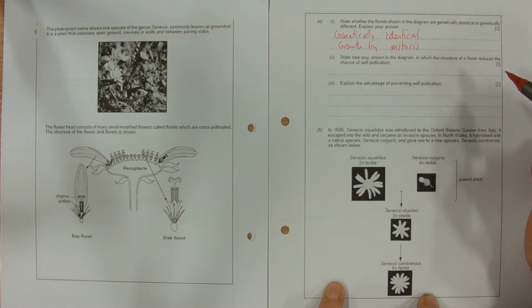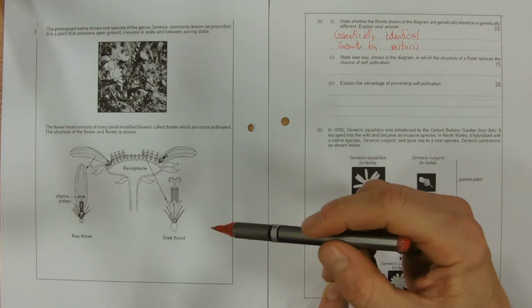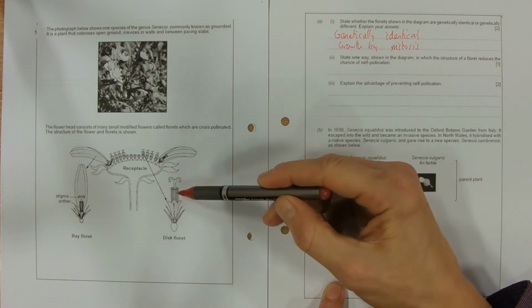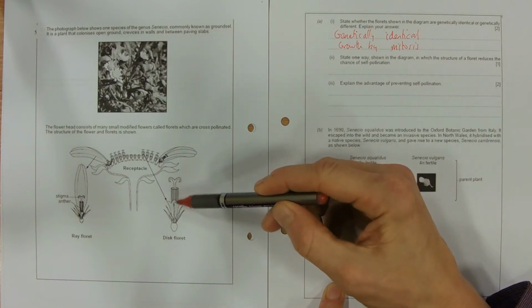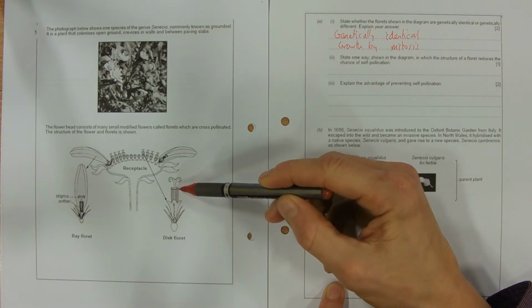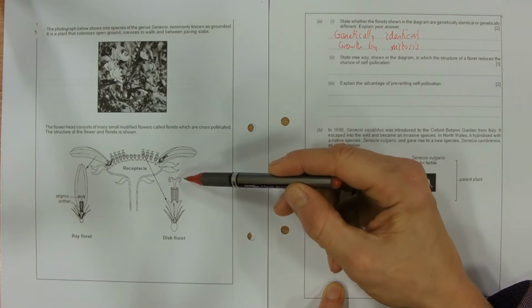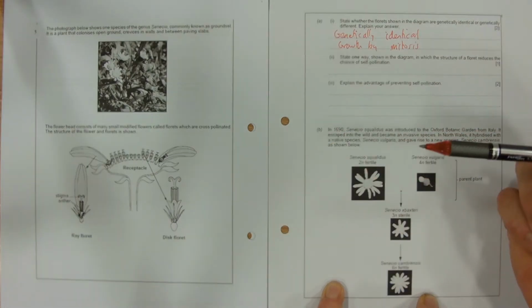One way shown in the diagram which the structure of a floret reduces the chance of self-pollination. So self-pollination is when the pollen from the male part of the plant, the anther, lands on the same plant. So the stigma of the same plant.